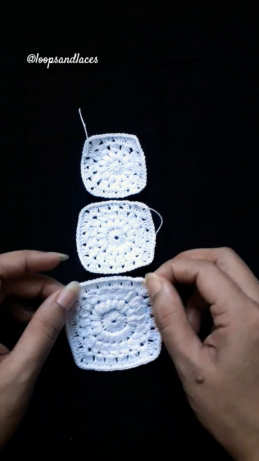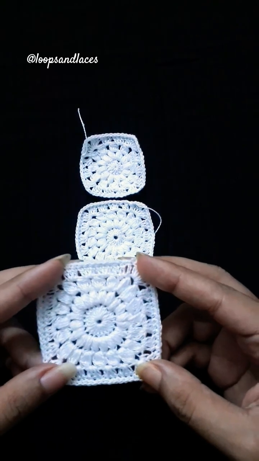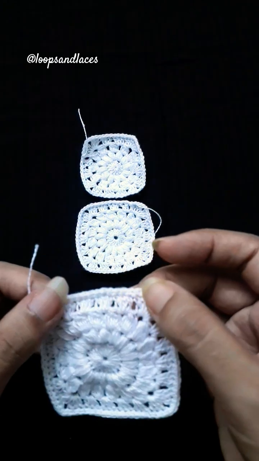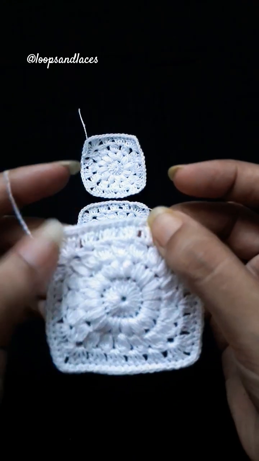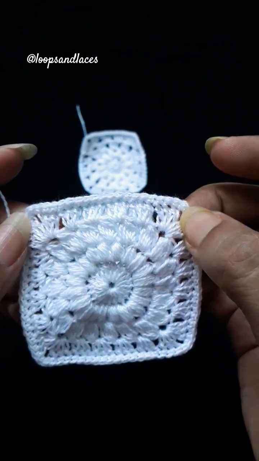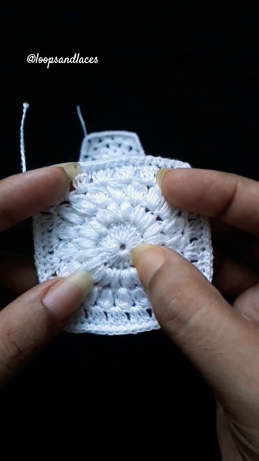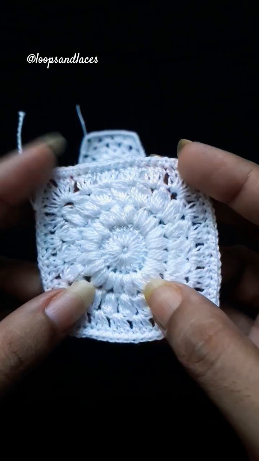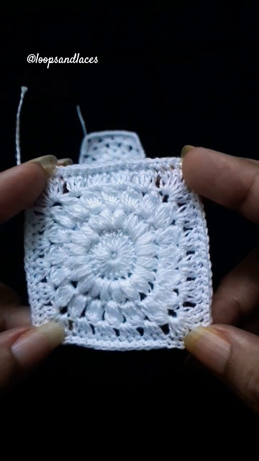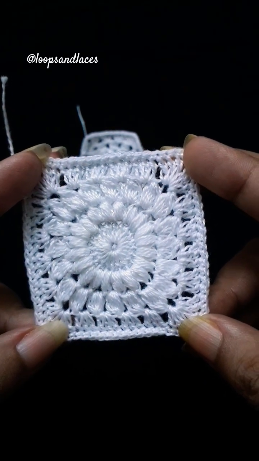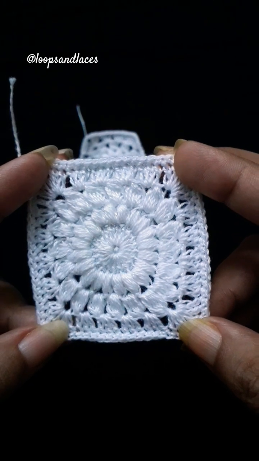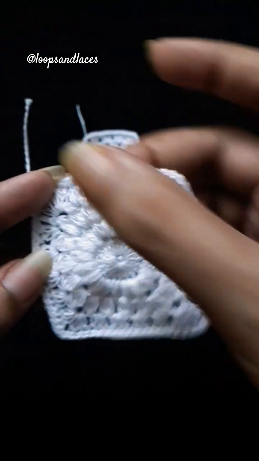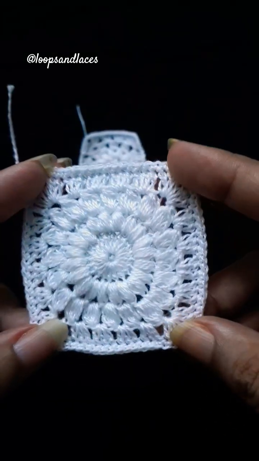Now another thing is when you do the initial one, how do you find how many clusters or how many groups of double crochets are you going to have in between the two corners? So what you do is you take the initial number of the double crochets here in the center. For this it's 20, you minus 4 for the 4 corners, you're left off with 16 numbers, and now you divide that 16 divided by 4, because you've got 4 sides, because this is a granny square.